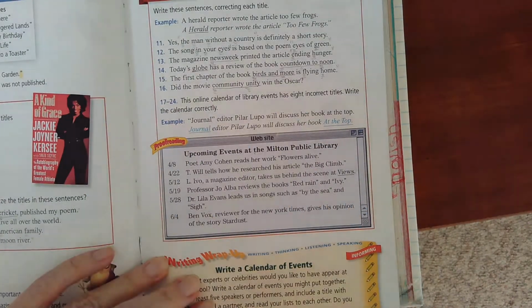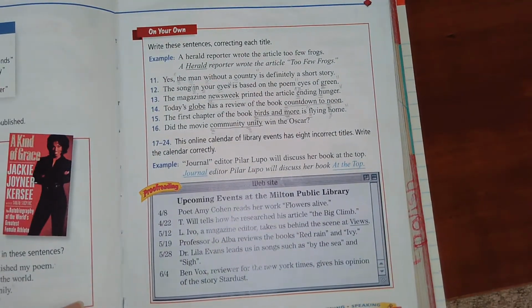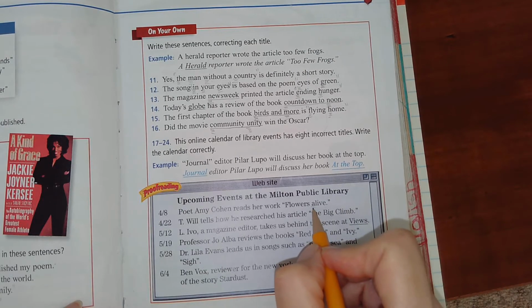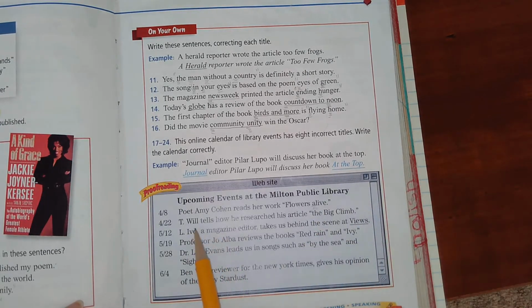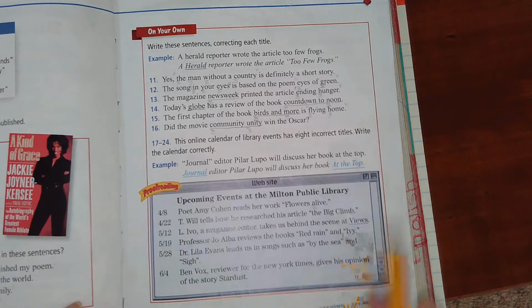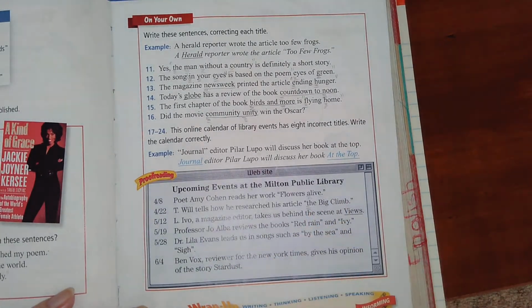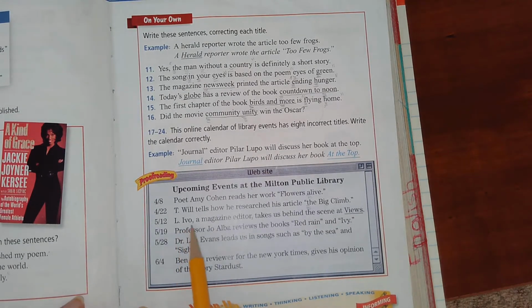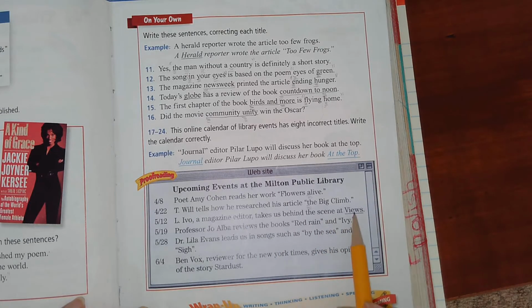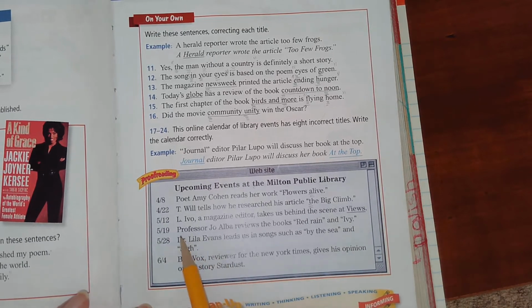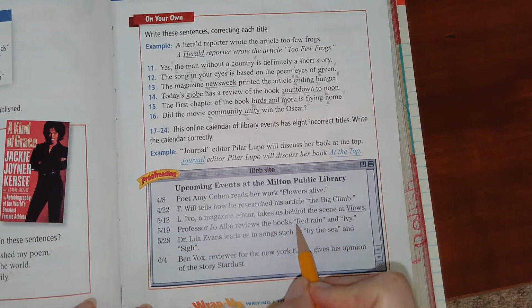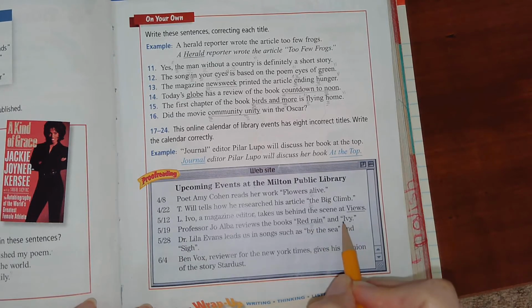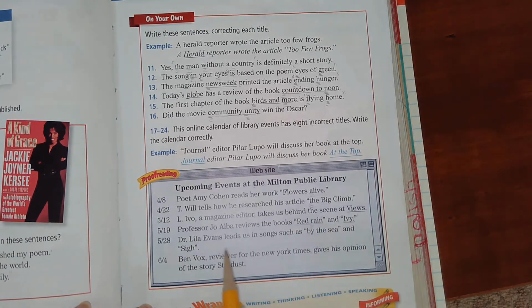Okay. All right, poet Amy Cohen reads her work, Flowers Alive. All right, so it is a poem, but this needs to be capitalized, so that's the only problem there. All right, T. Will tells how he researched his article, The Big Climb, so that needs to be capitalized, but it's an article, so it's got the correct quotations. L. Ivo, a magazine editor, takes us behind the scene at Views. All right, it's a magazine, it's underlined, it's capitalized, it's all good. Professor Joe Alba reviews the books Red Rain. They should be capitalized and underlined, not quotation marks. Dr. Lila Evans leads us in songs such as By the Sea.